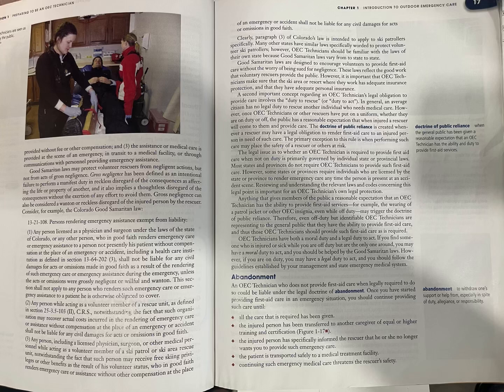2. Any person while acting as a volunteer member of a rescue unit as defined in section 25-3.5-103(2), CRS, notwithstanding the fact that such organization may recover actual costs incurred in the rendering of emergency care or assistance without compensation at the place of an emergency or accident, shall not be liable for any civil damages for acts or omissions in good faith.